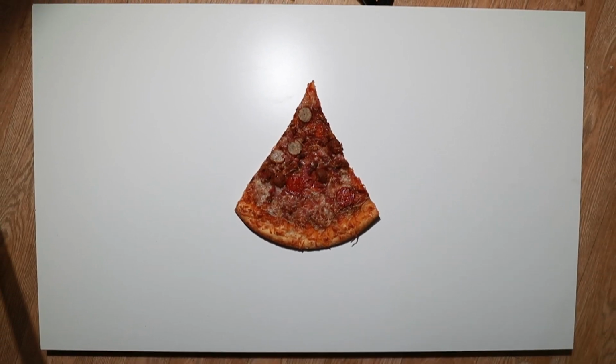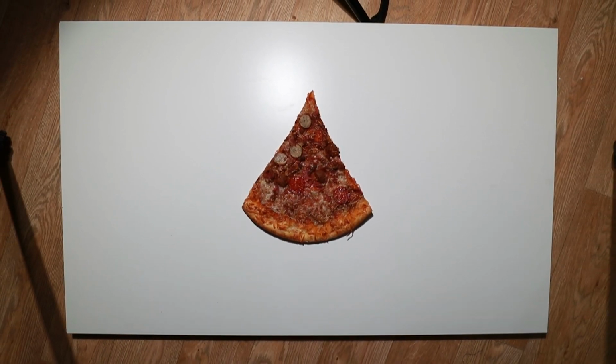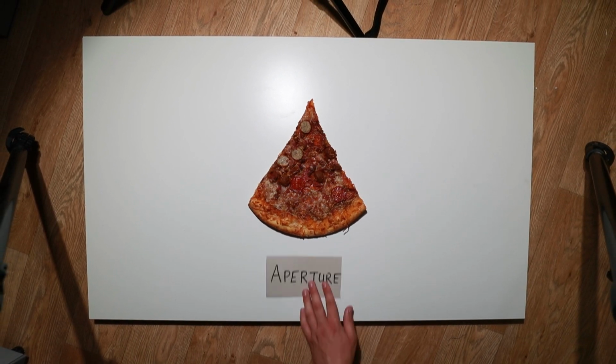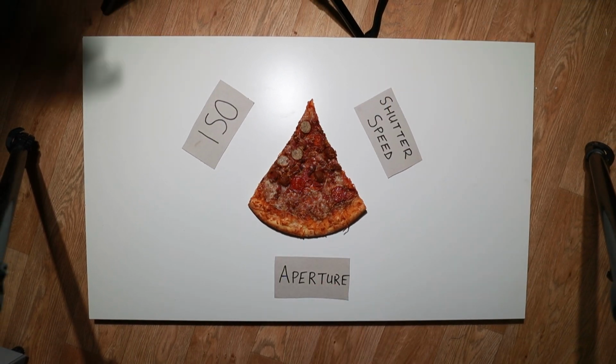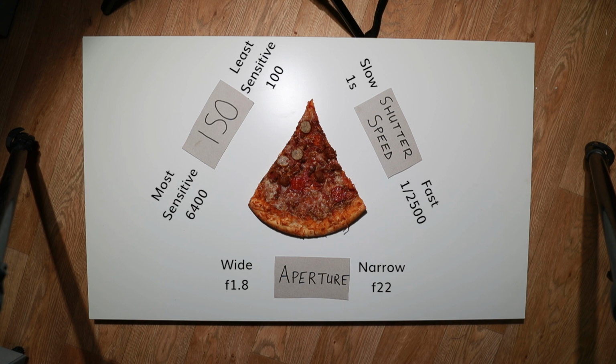The exposure triangle, or in this case pizza, has 3 sides, each representing one of your manual camera settings: aperture, shutter speed, and ISO. Each side varies from light to dark depending on the settings you use. For example, a long shutter speed lets in more light, whilst a fast one does not. Each side goes from brightest on the left to darkest on the right.